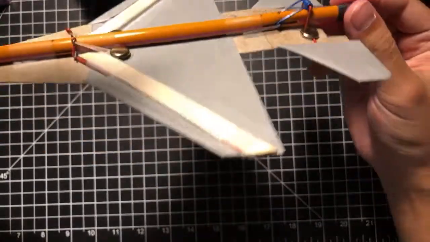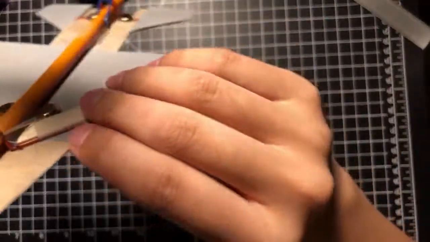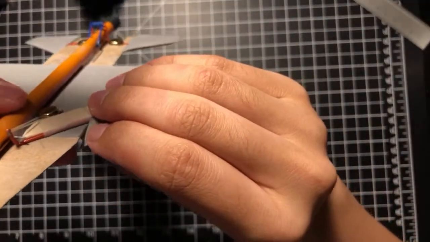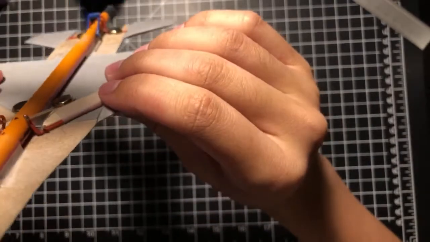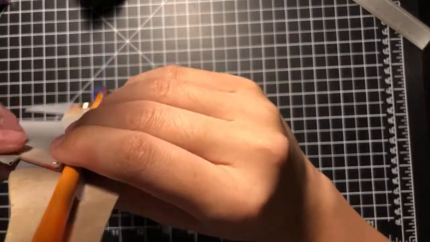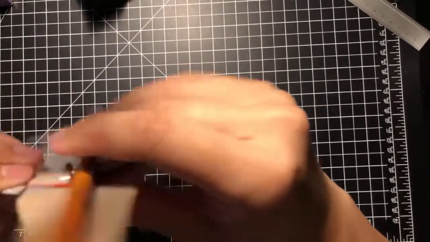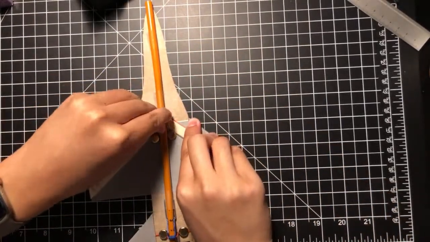Alright, you pull back to deploy or to retract, right? Alright, now the right side is having some issues too. Alright, so we need to adjust that.